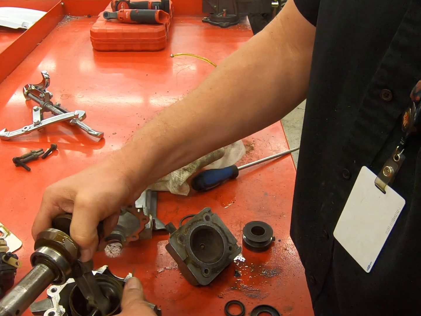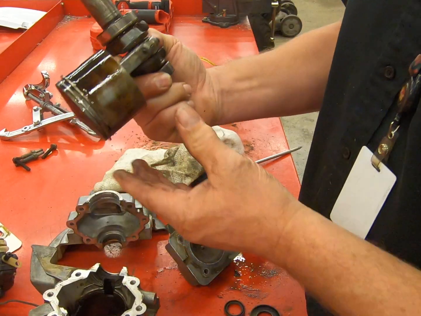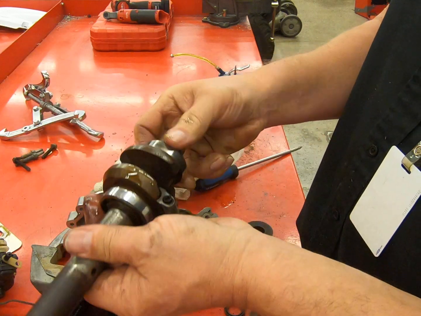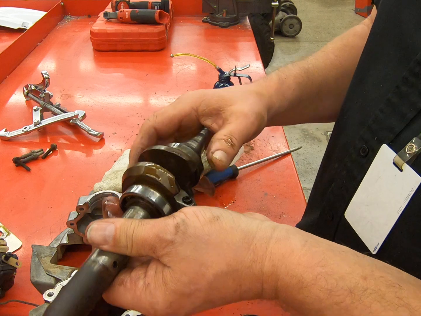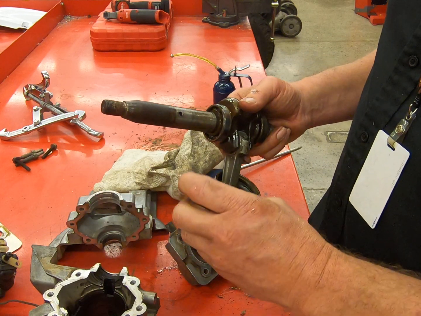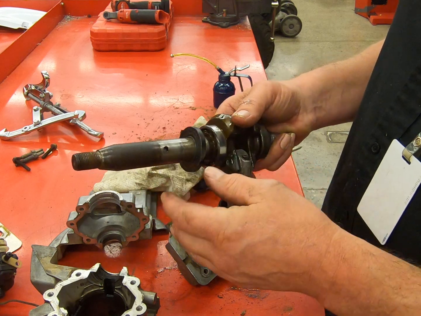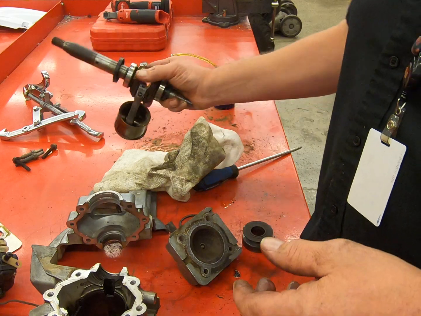Just a quick review. So our piston, our rings, rod, crankshaft, bearings, seals to make sure that no air gets passed, because we certainly don't want any air leaks on a two-cycle engine. That would be very, very bad. They will not run well when they're leaking air. So we have our piston, rod, crankshaft.